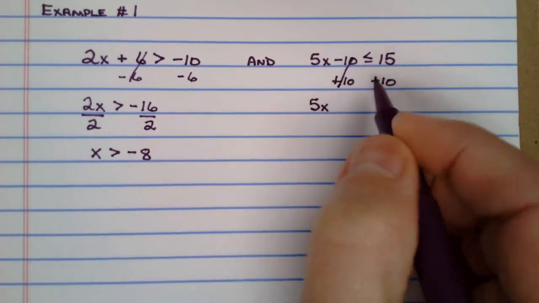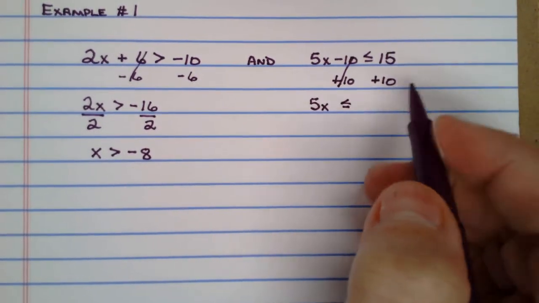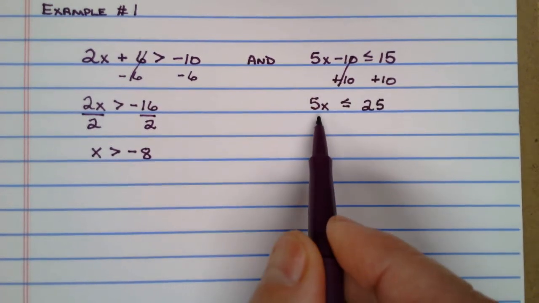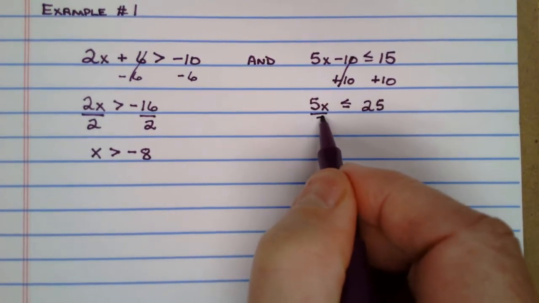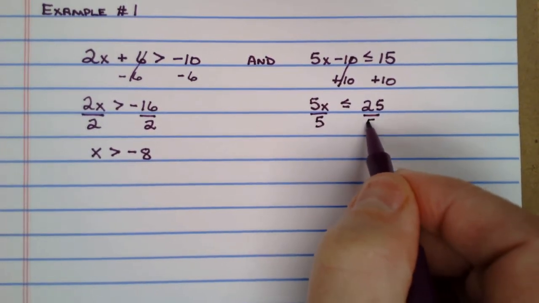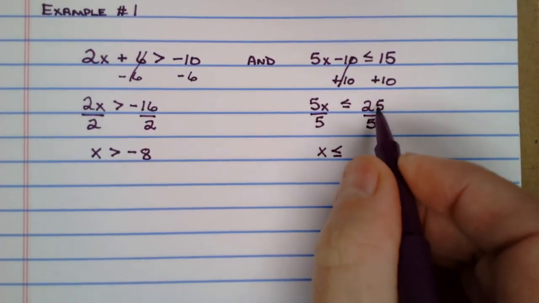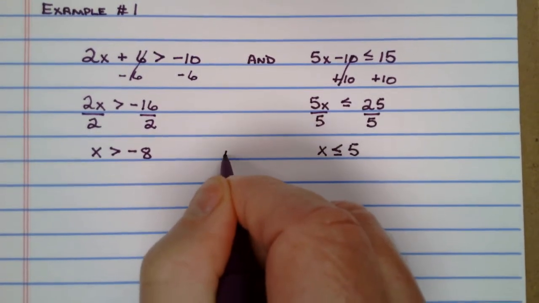This cancels out. Less than or equal to 15 plus 10, 25. I now need to eliminate this 5. The opposite of multiplying by 5 is dividing by 5. X is less than or equal to 25 divided by 5, it's 5. I want to bring the word "and" down.